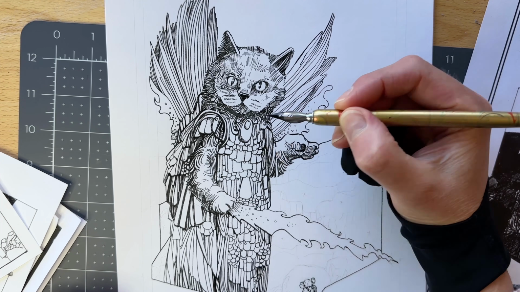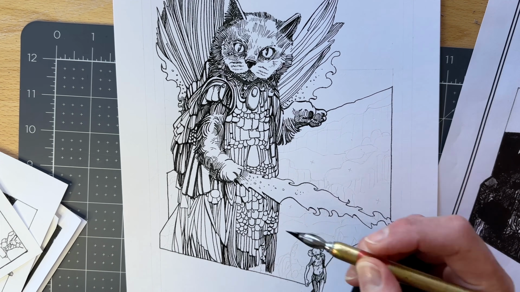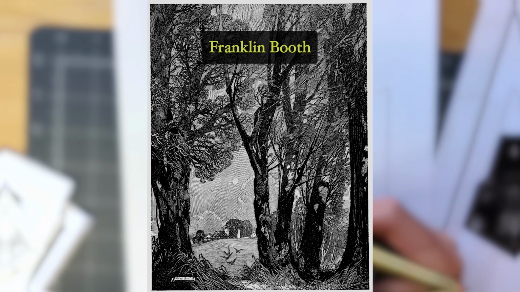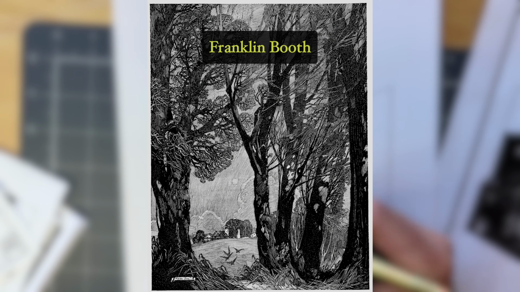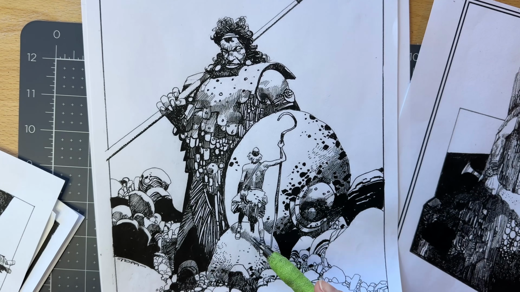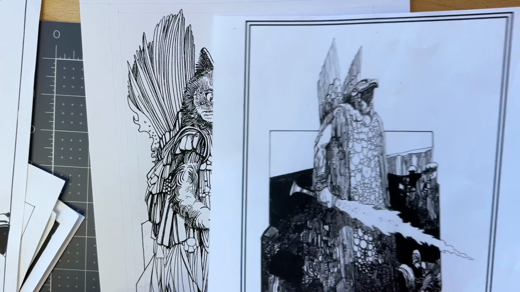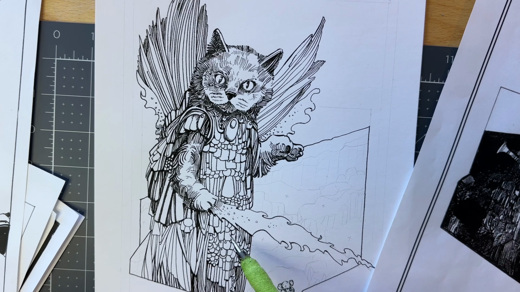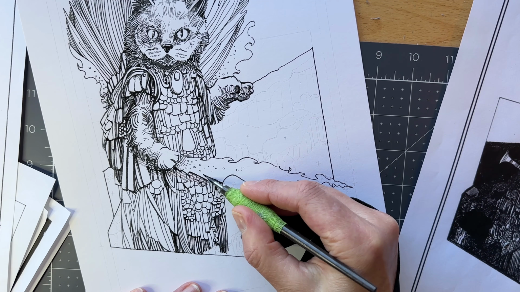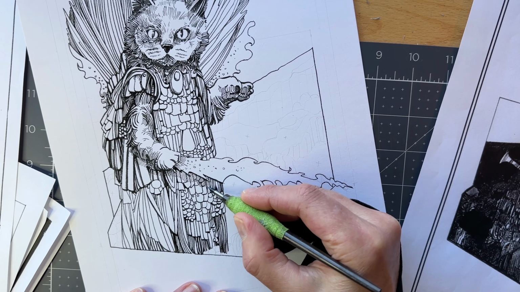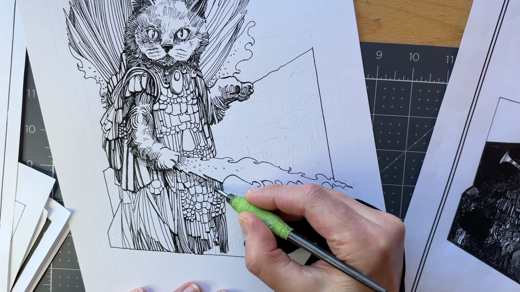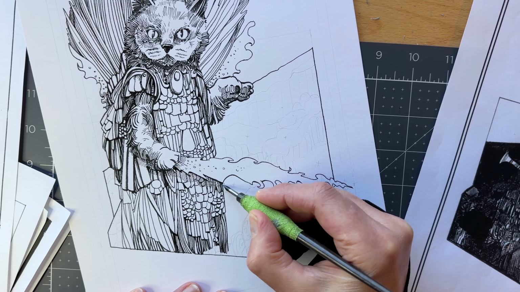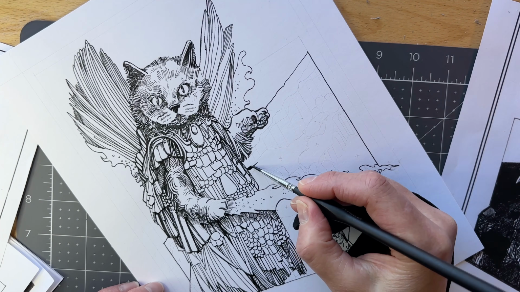If this were a piece with a complex values arrangement, for example, something like in the style of Franklin Booth, as a sequence, I would ink from light to dark. However, the emphasis of Toppi's style is more on contrast and texture design than on tonal values. So you'll note that Toppi uses sparse cross-hatching, primarily for cast shadows. So I went ahead with a crow quill. Its finer nib helps keep the hatching effects subtle.